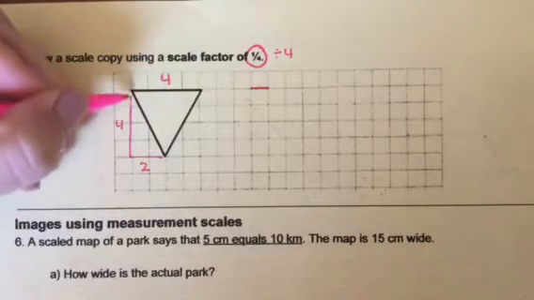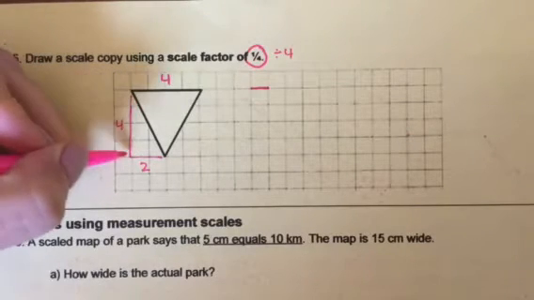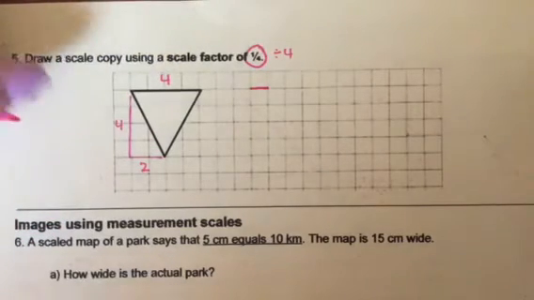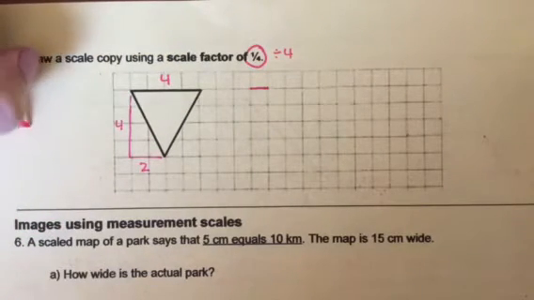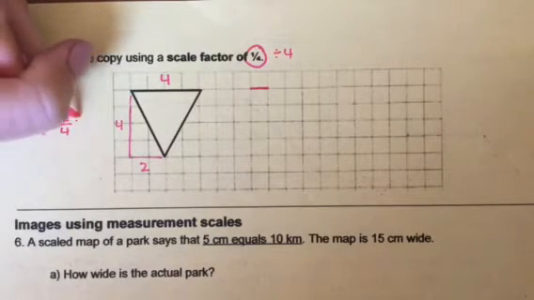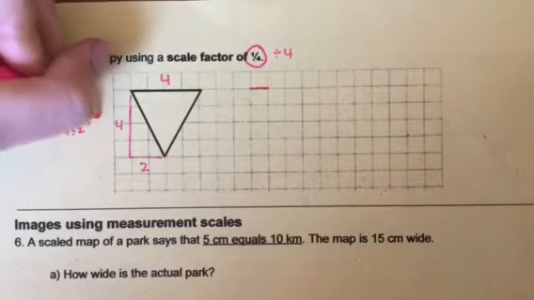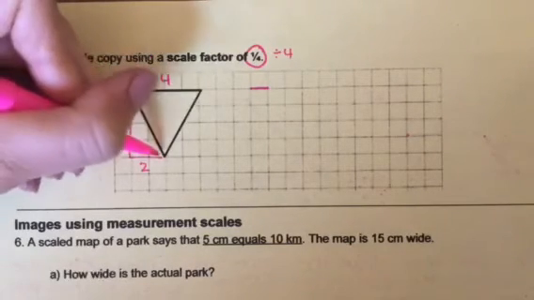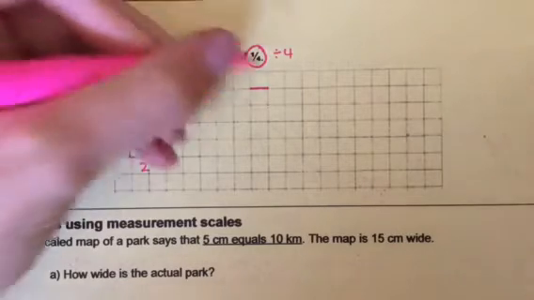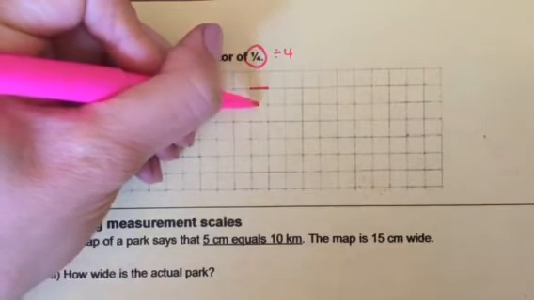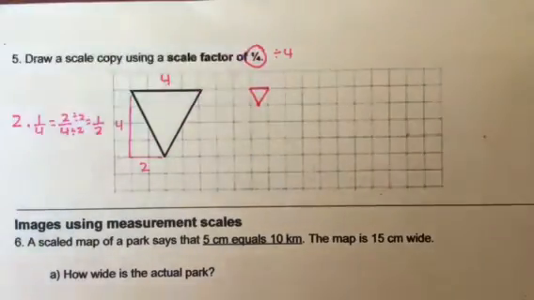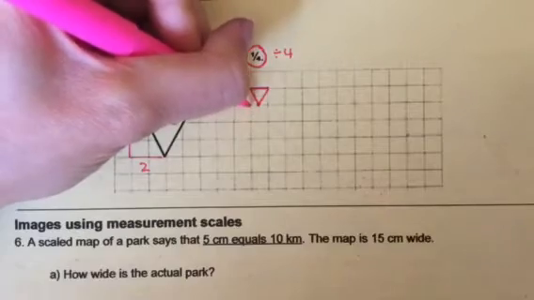That means that this side, going from top to bottom, is also going to only be 1 unit. But then 2 divided by 4, or 2 times 1/4, gives us 2/4, which is equivalent to 1/2. So that means that the point of our triangle is just going to be a half a unit away from this side. So I'm going to put it at the halfway point, and I'm going to connect it down. And there we are, 1 unit by 1 unit by half a unit.